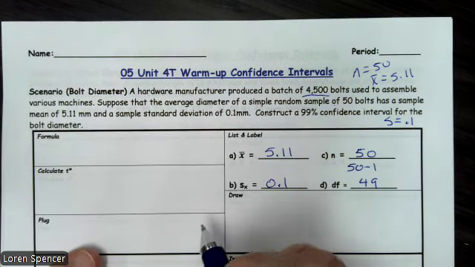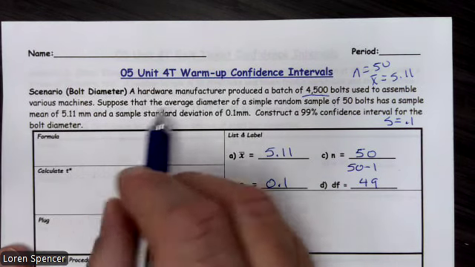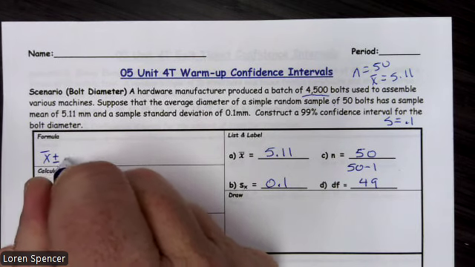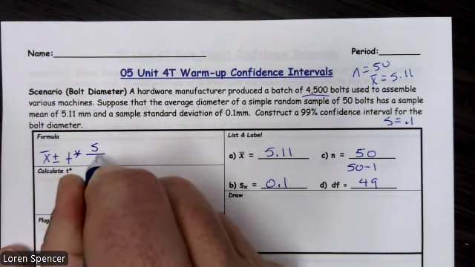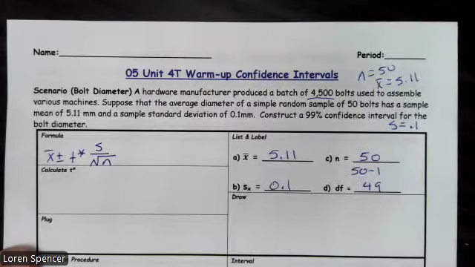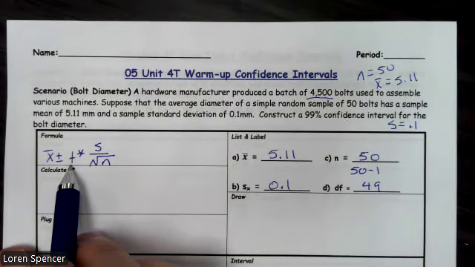All right, so our formula for the confidence interval is going to be x bar plus or minus t star times the standard deviation of the sample divided by the square root of n, or the sample size. Well, the first thing we need to do is start calculating t star.